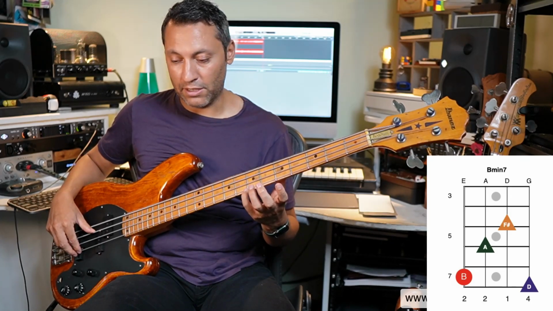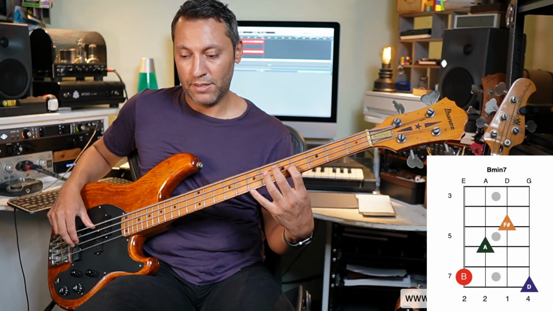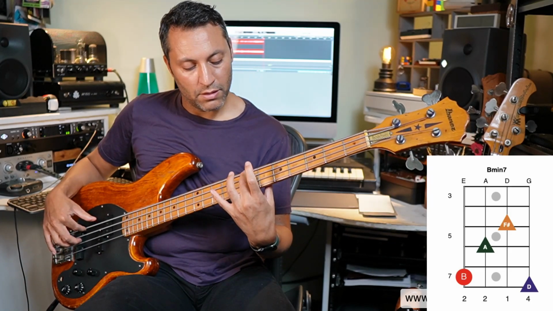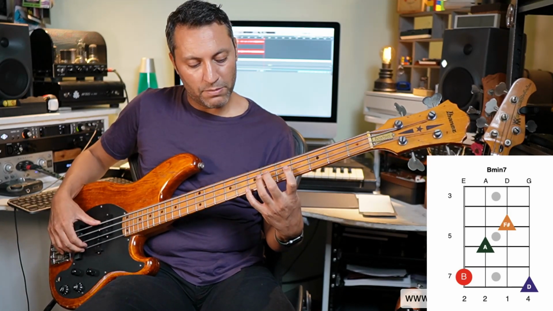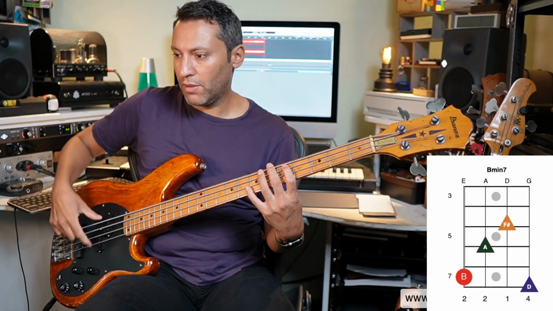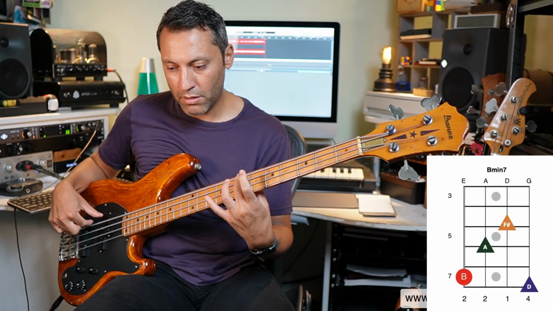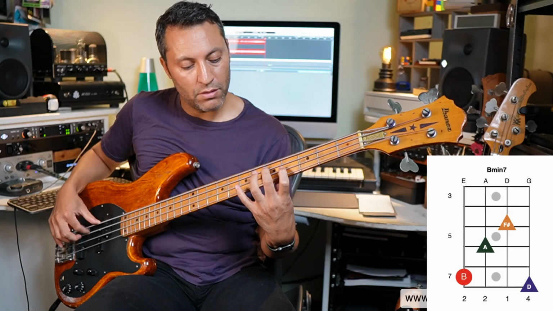So we have a D, little finger, F sharp, first finger, A, second finger. And again, when you're plucking, you just want to be careful not to accidentally mute a string. So I'm really doing that free stroke thing of coming away. That's a nice one to move around the root note.